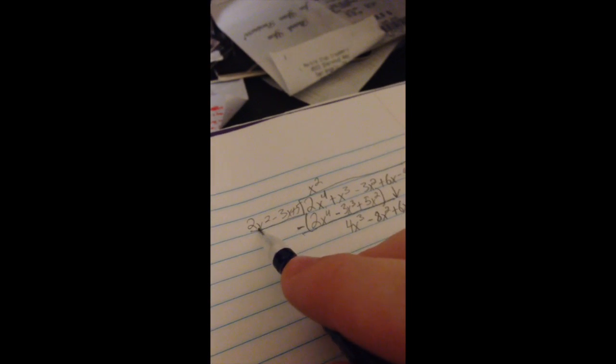Alright, next, you'll see how many times 2x squared goes into 4x cubed. And that is 2x. So you'll put plus 2x, times 2x squared minus 3x plus 5 times 2x. So you'll get 4x cubed minus 6x squared plus 10x.